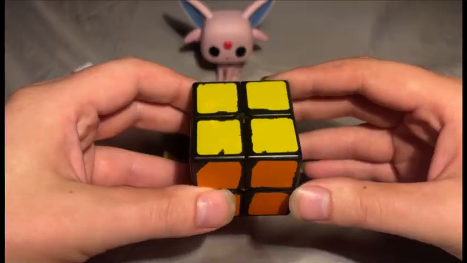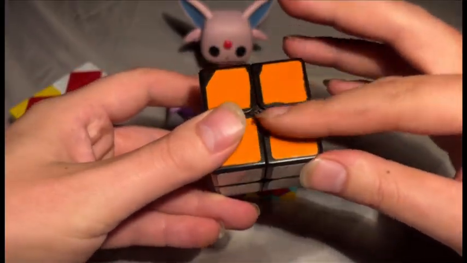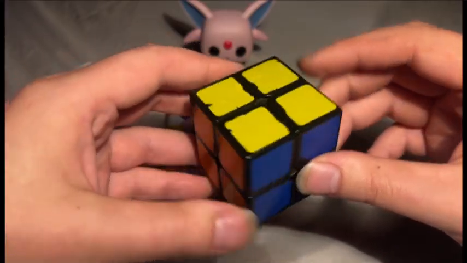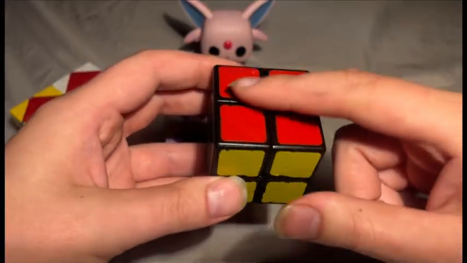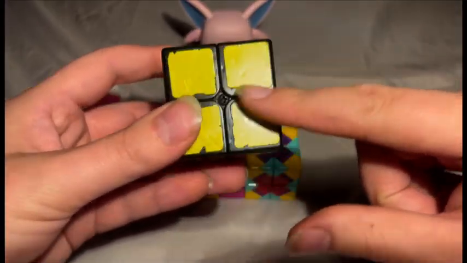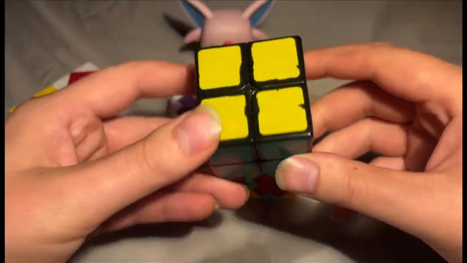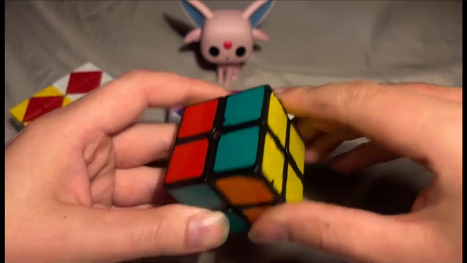Rotations are basically turning the puzzle around, and it's not messing up any of these stickers here. So rotations are basically moving the puzzle to a different side, and what this is doing is not messing up any of the colors on these sides. They're all staying the same, and we're just rotating the puzzle around to a different side. However, a twist is when you actually pick a side and you twist it like that.